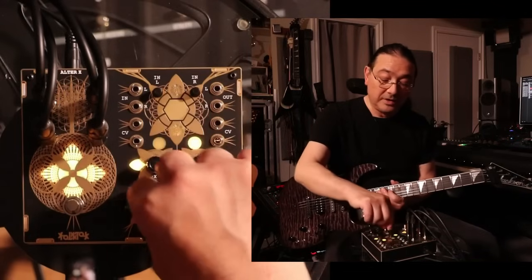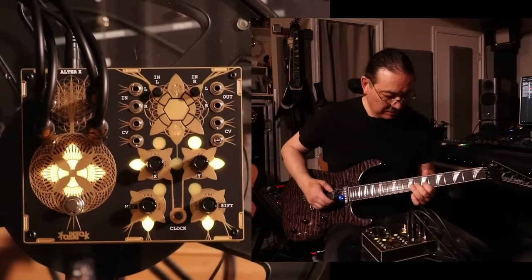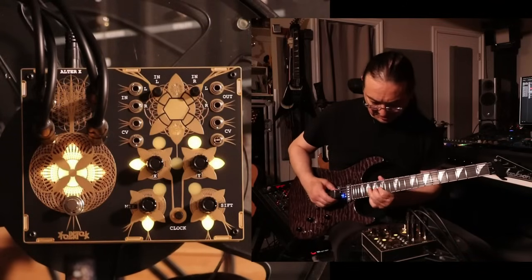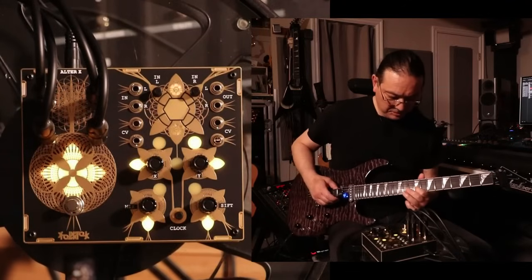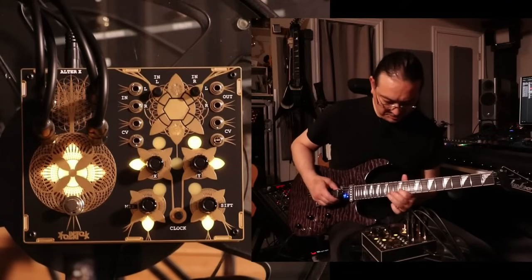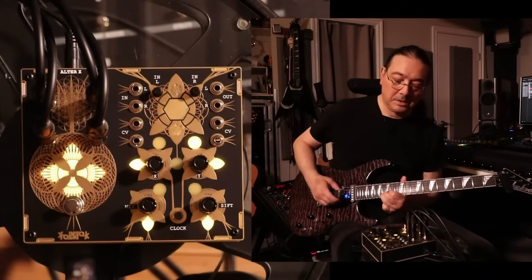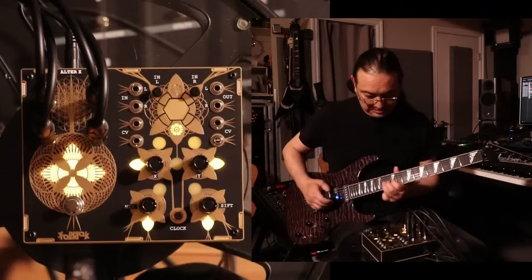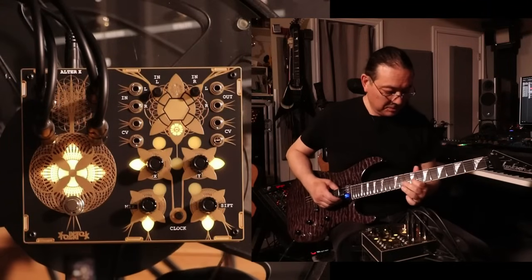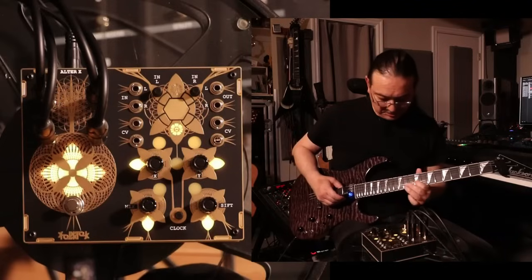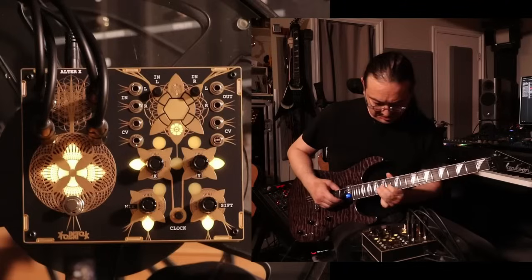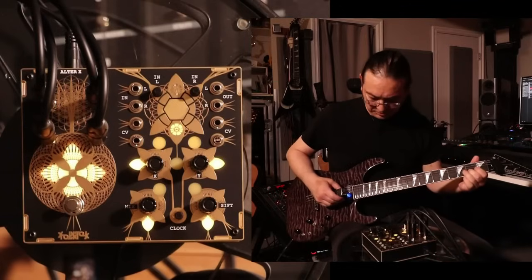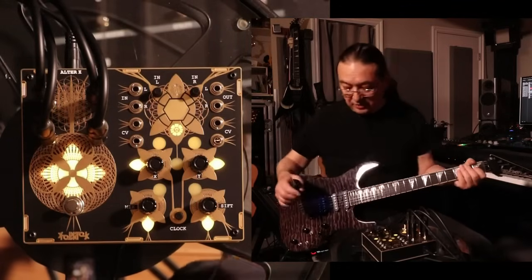So let's put a little more effect on it. And we'll try that on the long delay thing. It also works well on the shimmering.